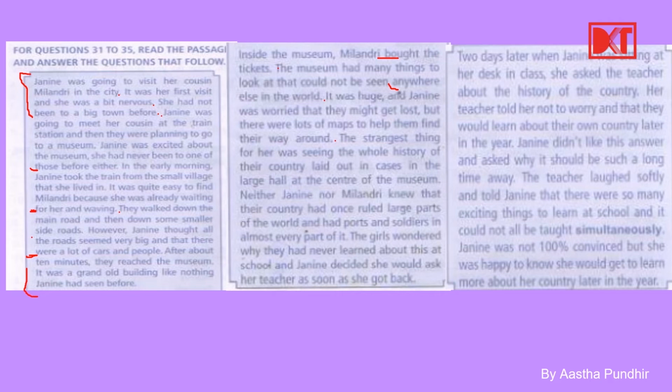Then the strangest thing for her was seeing the whole history of their country laid out in cases in the large hall at the center of the museum. So what was the strangest thing for her? What was, we can say, the most shocking thing for her? She was so surprised by the fact that she saw the whole history of their country just at the center of the museum in that particular large hall.